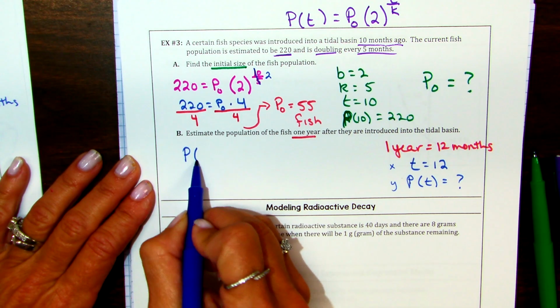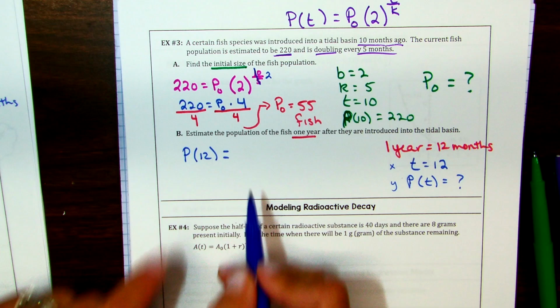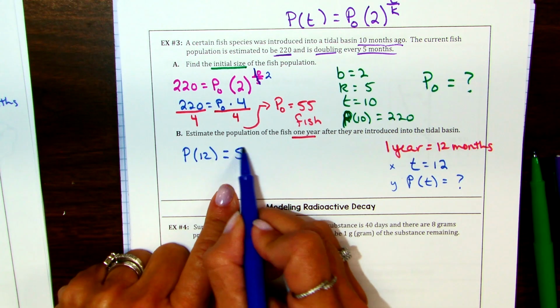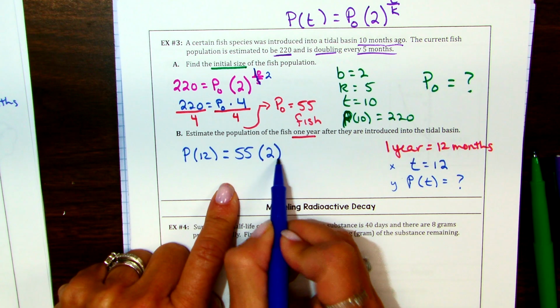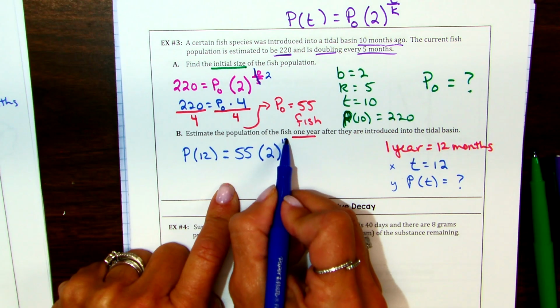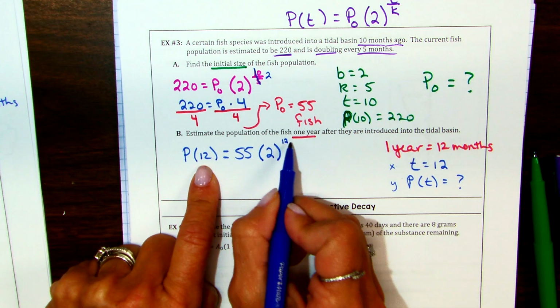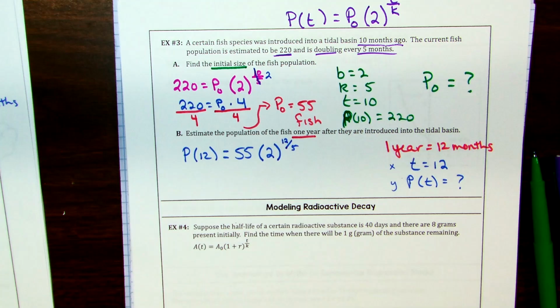So P of 12 equals, what's my P sub 0? It's 55. B value is 2 to the power of 12, that's our t value, divided by what? 5.